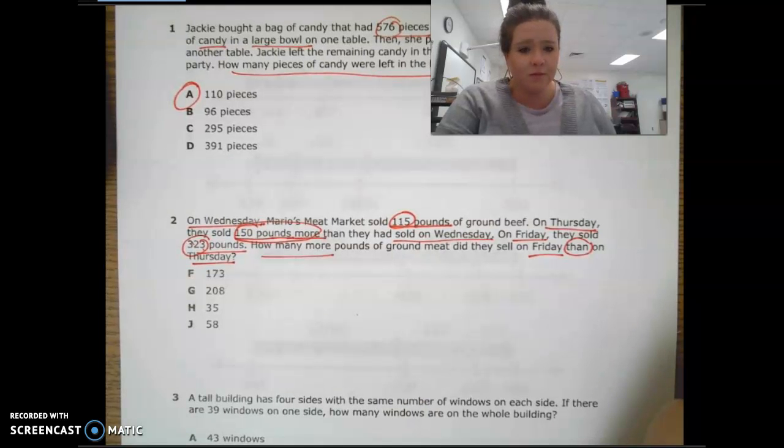Okay. That's a lot of words. That's a lot of information. That's a lot of stuff going on in this problem. There's just a lot of numbers, okay?